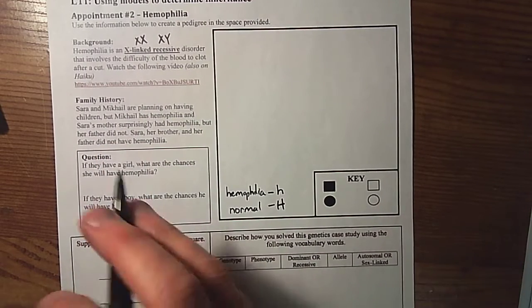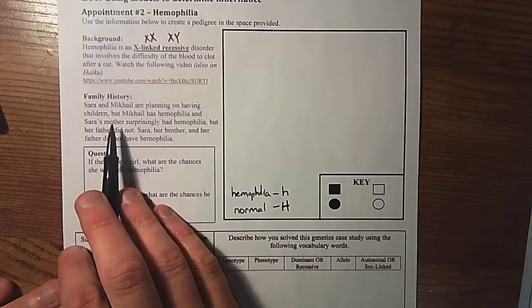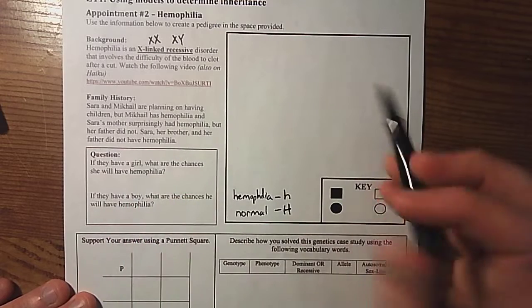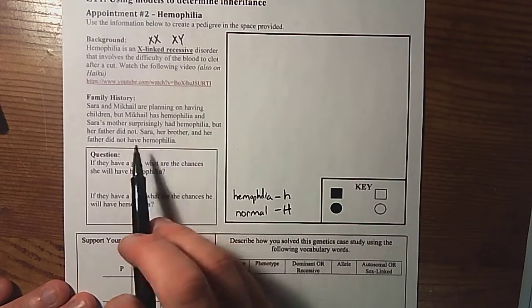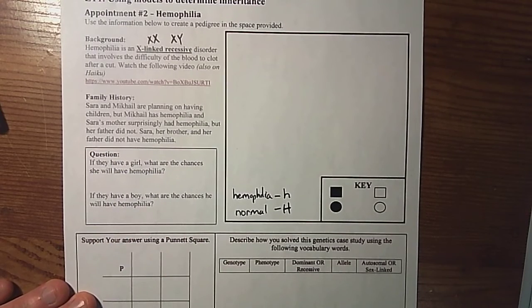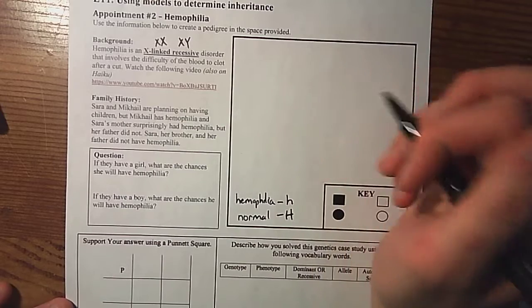So let's say you're a genetic counselor and Sarah and Mikhail come into your office. They're planning on having children, but Mikhail has hemophilia, and Sarah's mother surprisingly had hemophilia, but her father did not. It also gives us some extra information that Sarah, her brother, and her father did not have hemophilia. All right. So to start this, let's maybe start with Mikhail and Sarah.